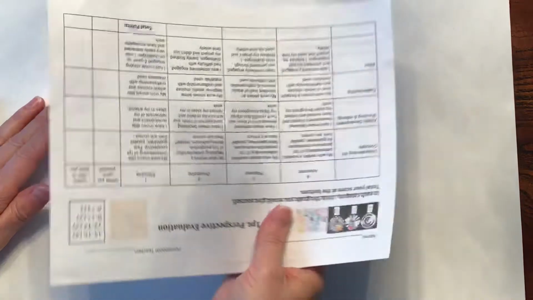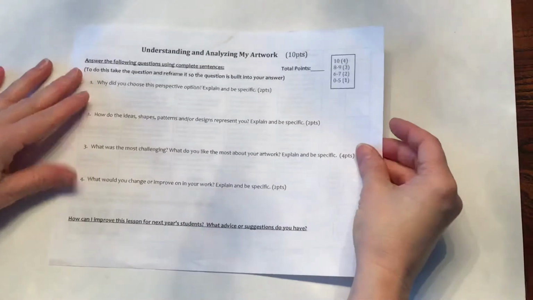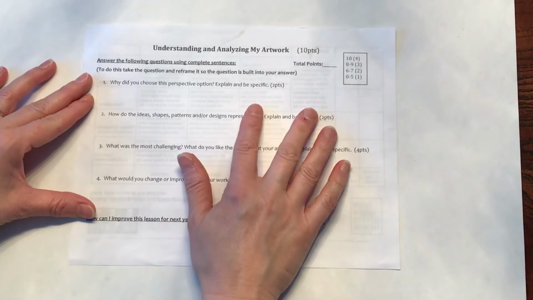Once you're done matting your 1-point perspective artwork, your next step is going to be to fill out your evaluation form. So there's 2 things you're going to need to do. Grab your evaluation form. It should look like this. The first thing you're going to do is answer these questions in complete sentences.